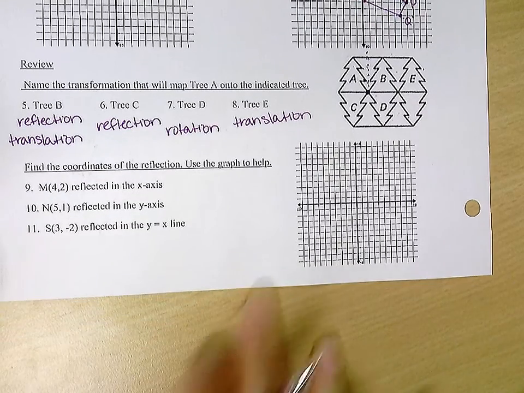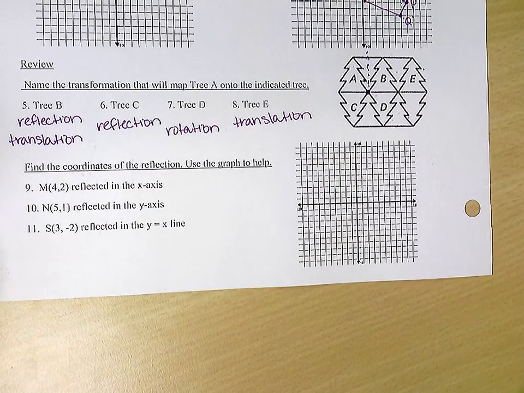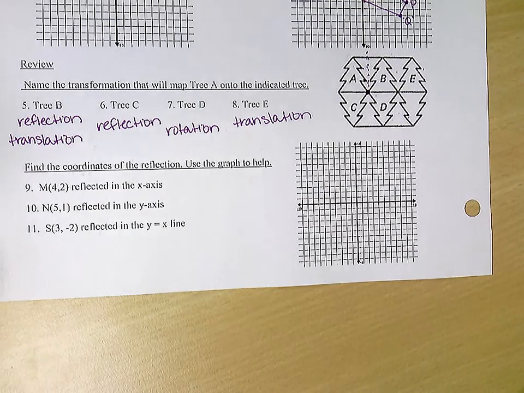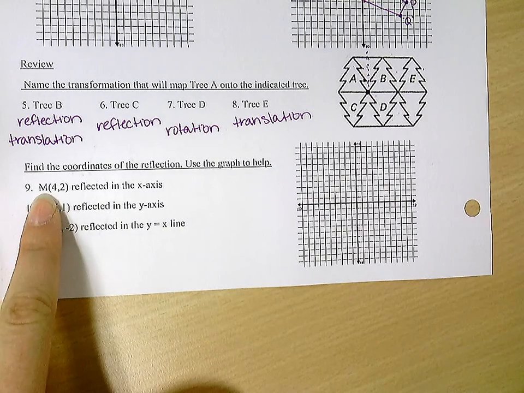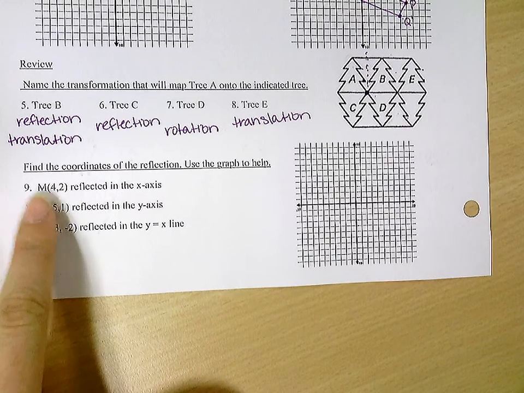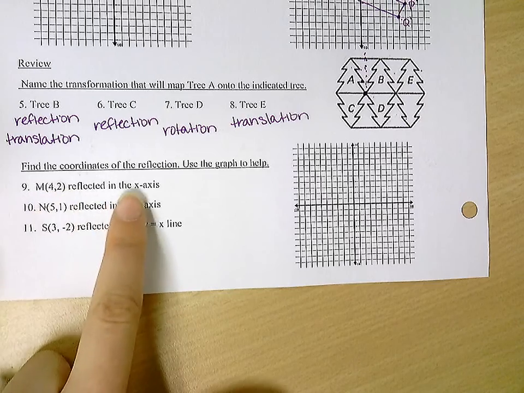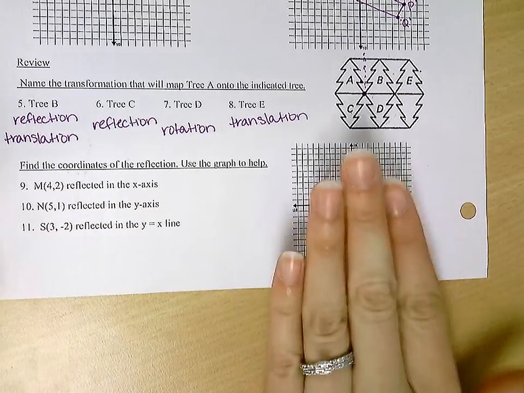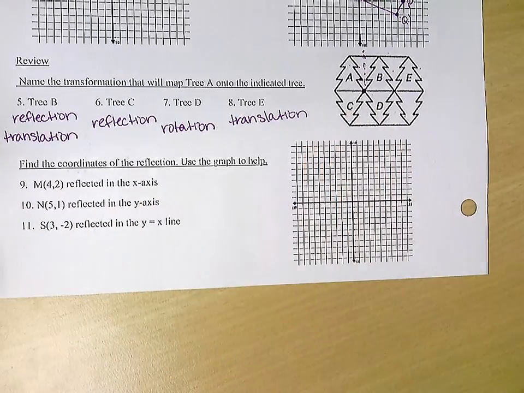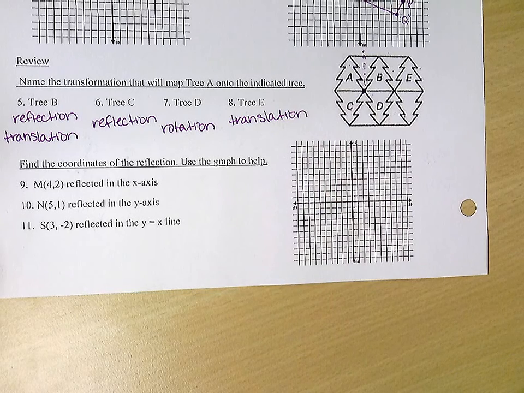All right, last ones at the bottom here, 9, 10, and 11. So you're given a coordinate point and you want to reflect that in the given line. Okay, so for number 9, we have point M at 4, 2, and we want to reflect it in the x-axis. Now, you don't even have to use this graph here. It's just there as a helper to you. Okay, so if you need to plot the point and then see where that reflection occurs.